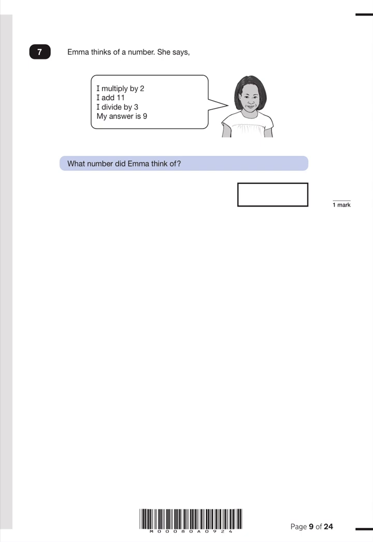So starting with the answer of 9, instead of dividing, we're going to multiply by 3 to get 27. Instead of adding 11, we're going to subtract 11 to get 16. And then instead of multiplying by 2, we're going to divide by 2 to get the answer of 8.